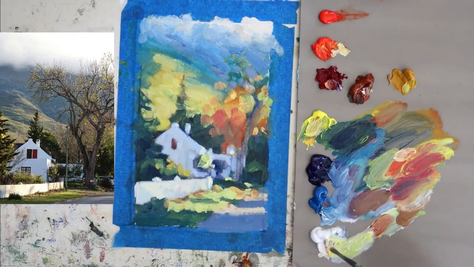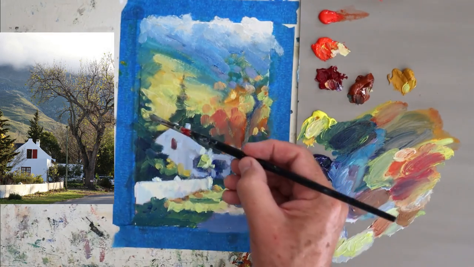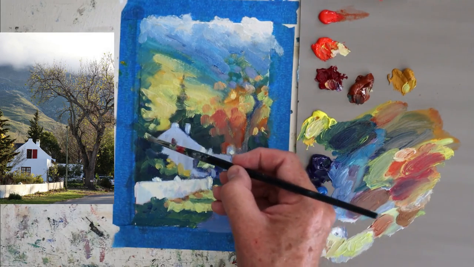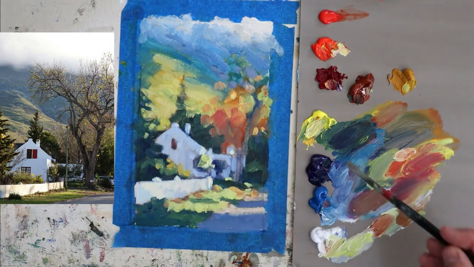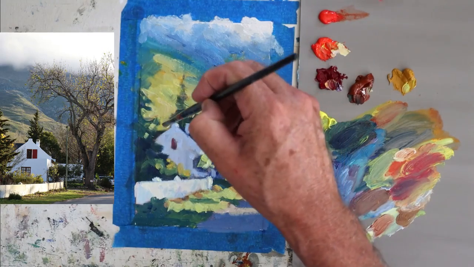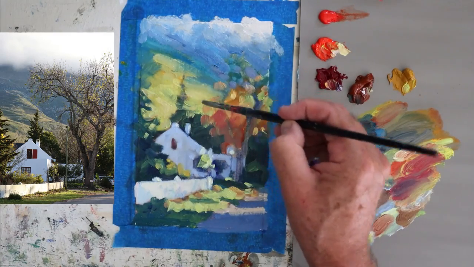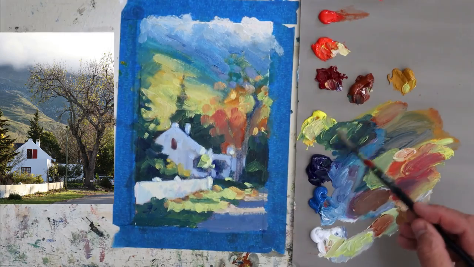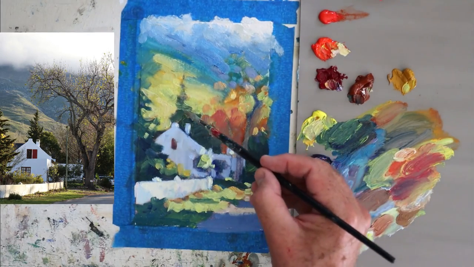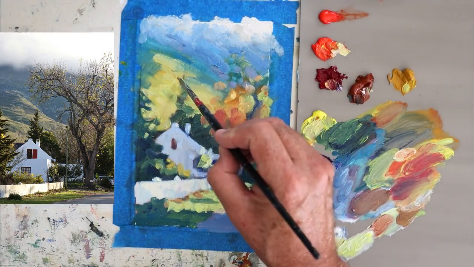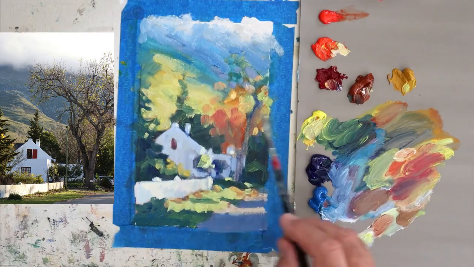Try and put colors around the canvas, so I'll bring a few reds and orange colors, but not as strong, and put them in other parts of the painting, maybe in the road or the side of the road or on another tree.